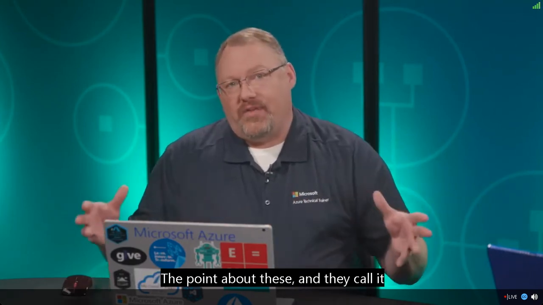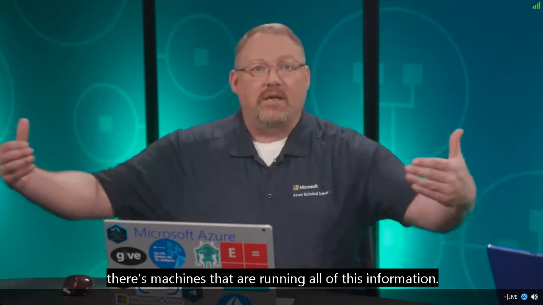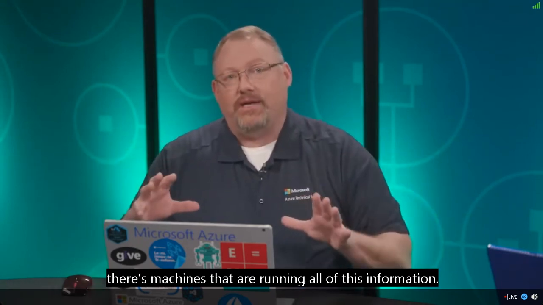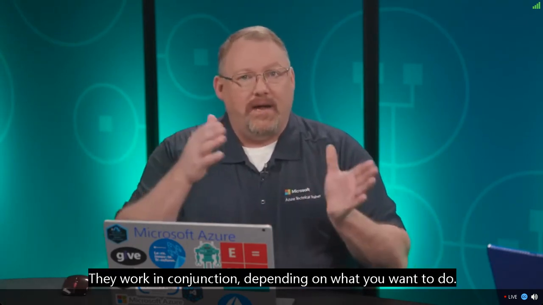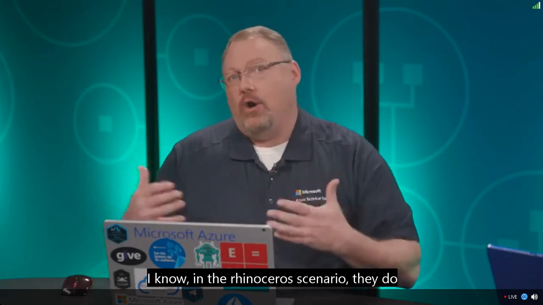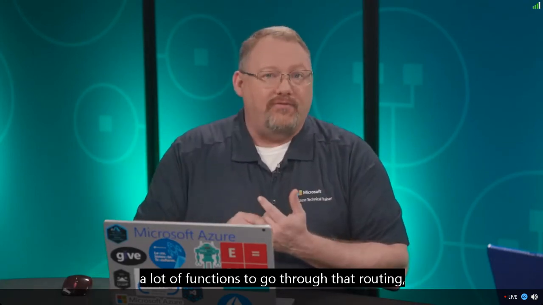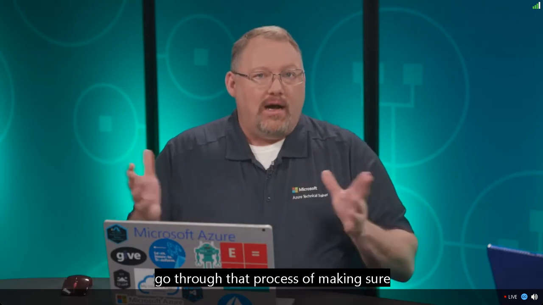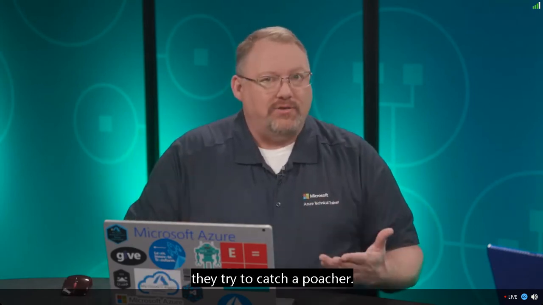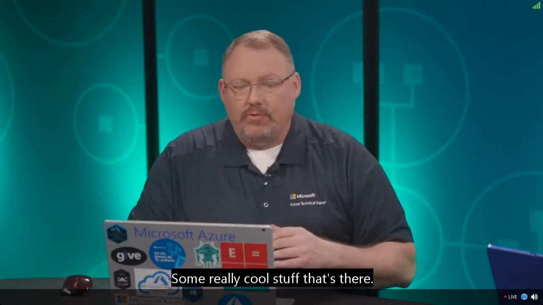The point about these is that it's called serverless computing because under the covers, there are machines that are running all of this information. They work in conjunction depending on what you want to do. I know in the rhinoceros scenario, they use a lot of functions to go through that routing, go through that process of making sure they try to catch a poacher. Some really cool stuff there.